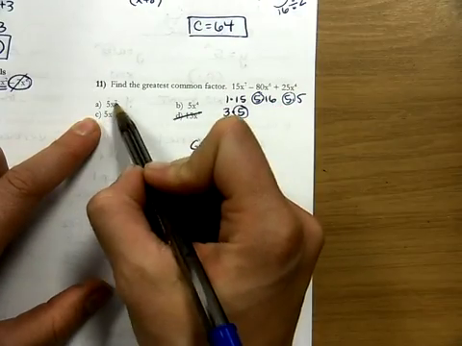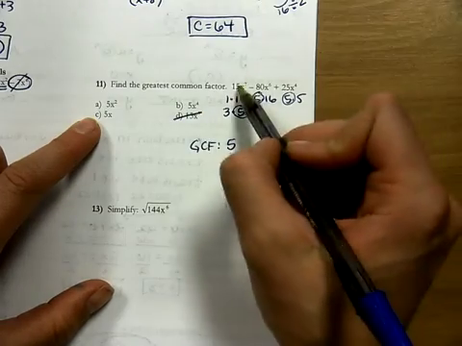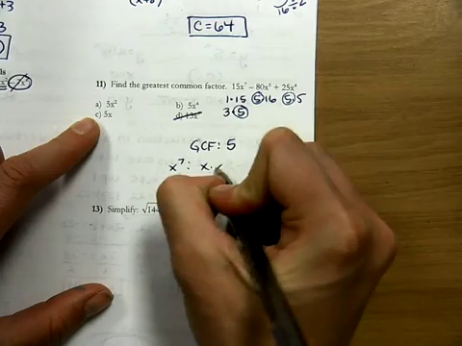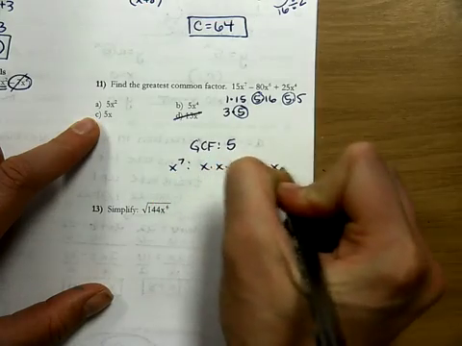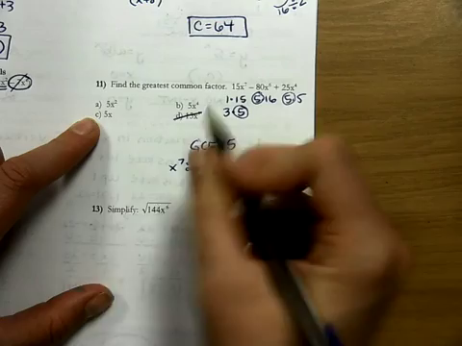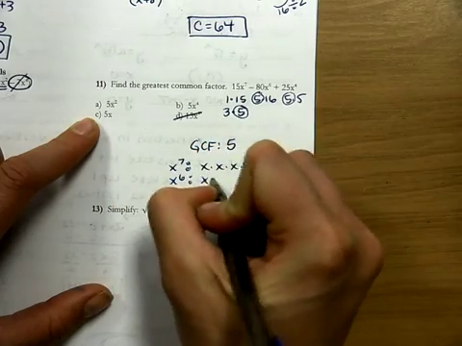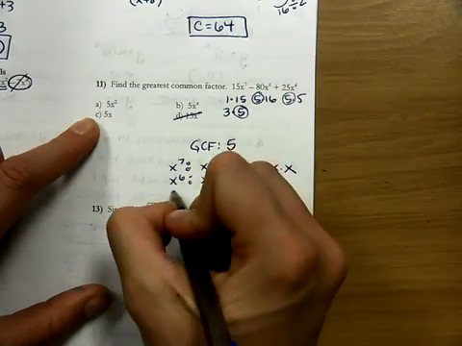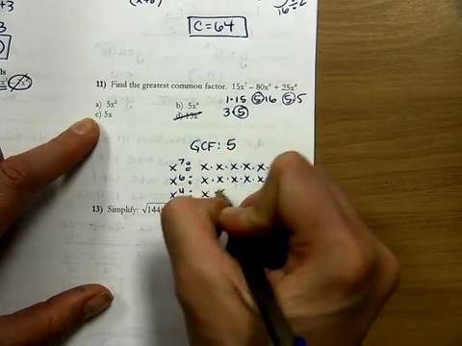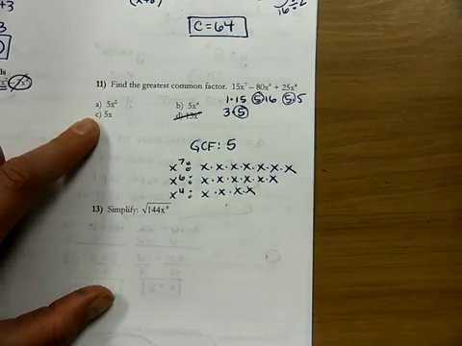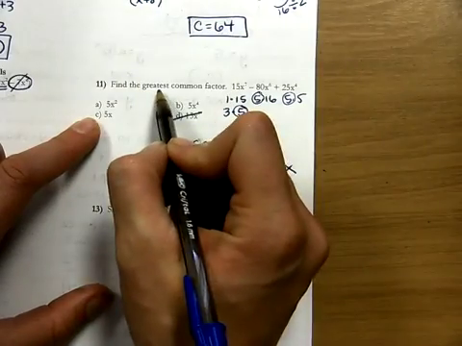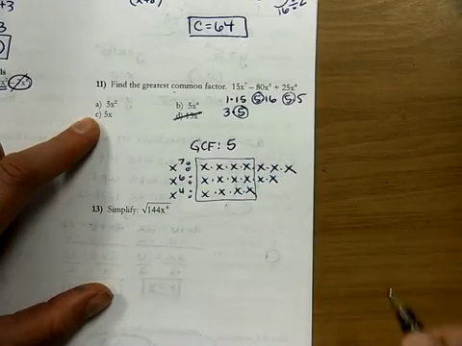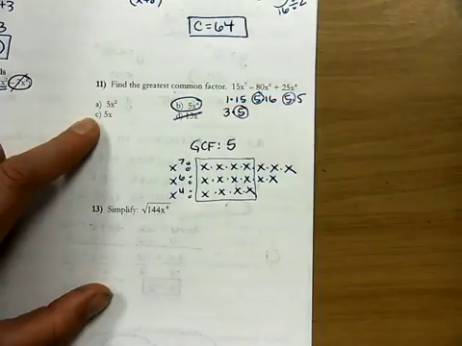But now I have to decide, is it 5x squared, or 5x to the 4th? Well, let's look at these. We have x to the 7th. So if I think of x to the 7th, that's 1, 2, 3, 4, 5, 6, 7 x's. x to the 6th would be 1, 2, 3, 4, 5, 6 x's multiplied together. And x to the 4th would be 1, 2, 3, 4 x's multiplied together. Well, the greatest, or the most that they have in common, would be x to the 4th. So B is the correct answer.